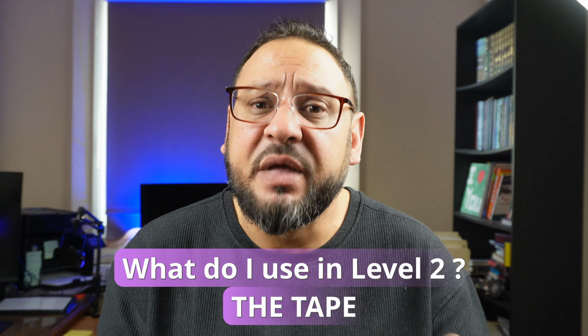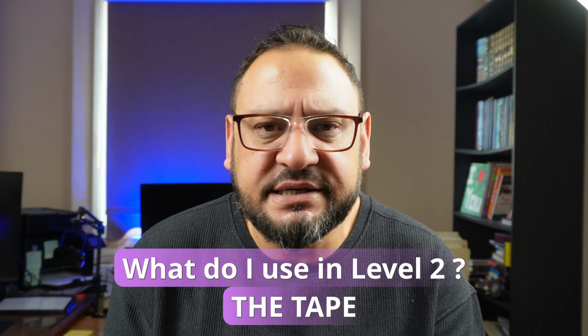So what do I use in level 2? What's the main thing that I use in level 2? If you would ask me what's the one thing that you would use from level 2, I will tell you the tape. I can ignore the rest. I usually look at them. Yes, it confirms things for me, but the tape is everything. The tape is the actual light bulb that I have, the magic ball that I have, because it's telling me exactly what's happening at the moment.